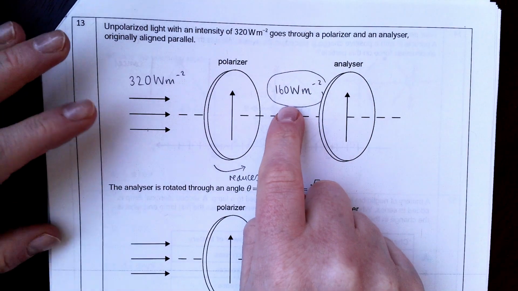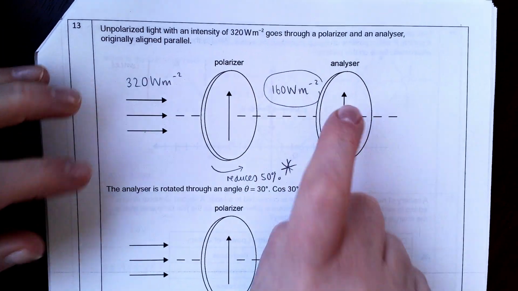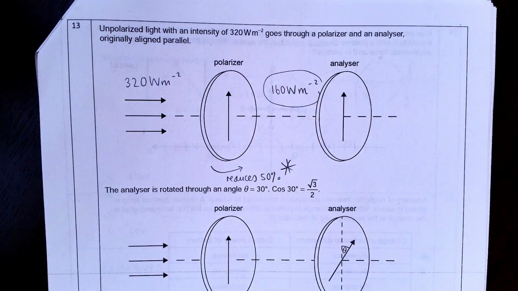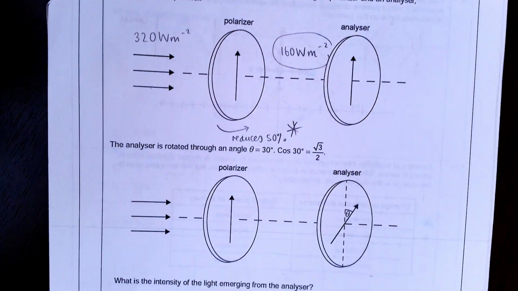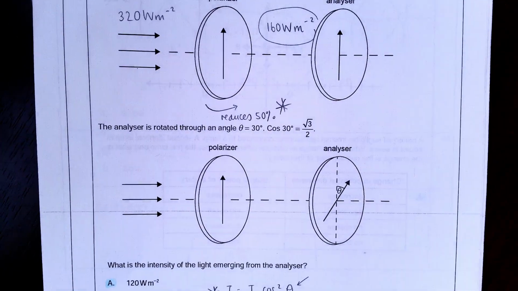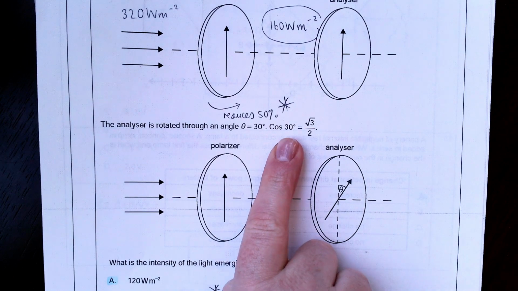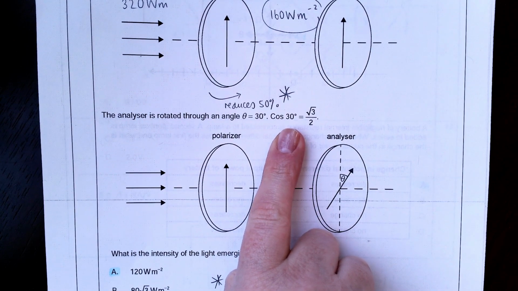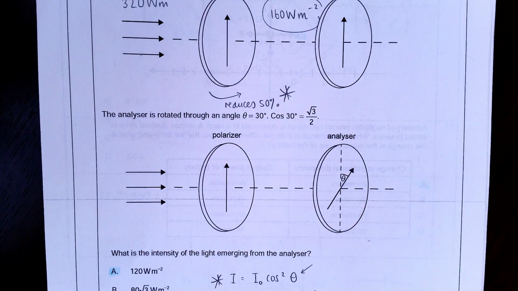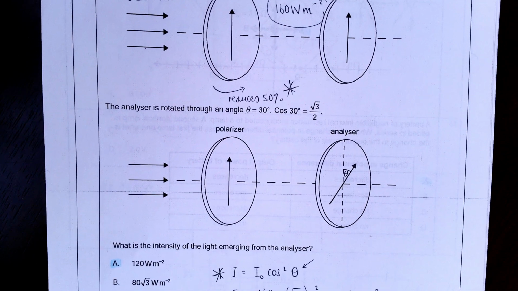And so only 160 watts per meter squared is going to reach the analyzer. The analyzer is then rotated through 30 degrees. And they give you a trig identity, that cos 30 is root 3 over 2. What is the intensity of the light emerging from the analyzer?